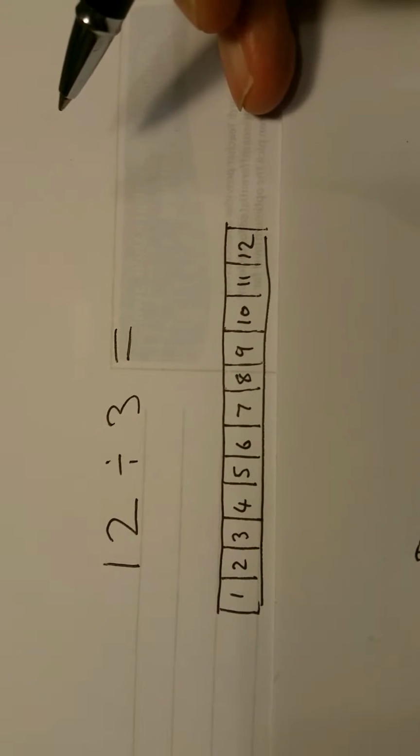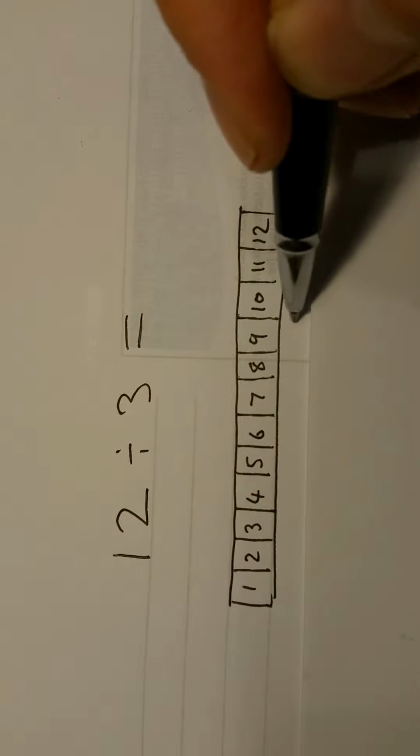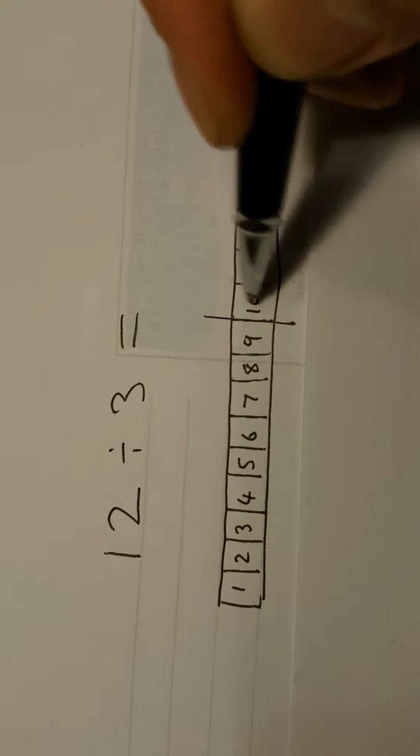So we could draw 12 blocks, and then we could take out 3 of them at a time and count how many lots of 3 we take out. So let's do that. I'm going to work back from 12. I'm going to take out 3 blocks, 1, 2, 3. That's 1 block of 3.